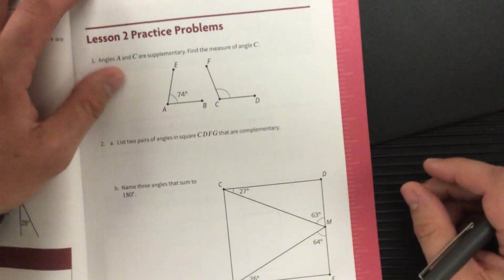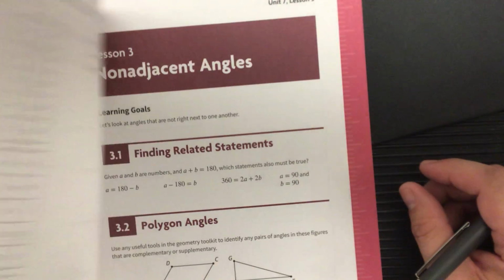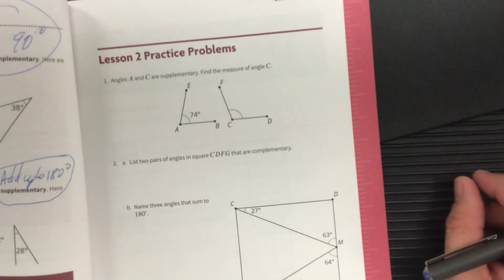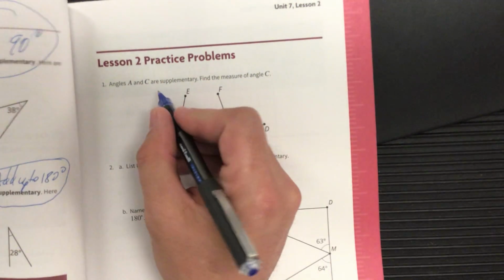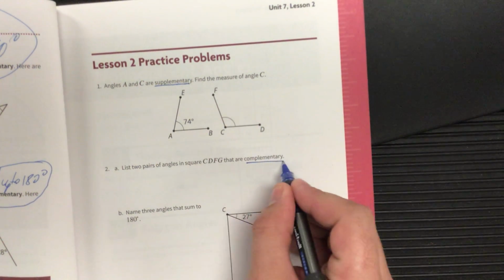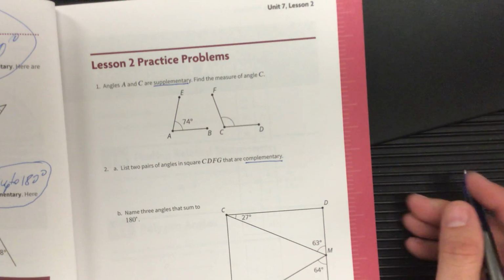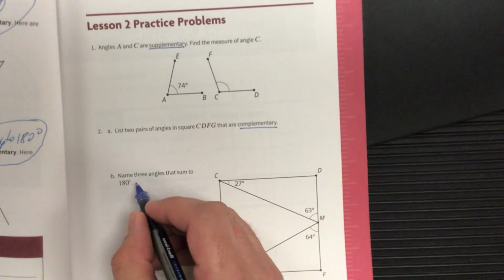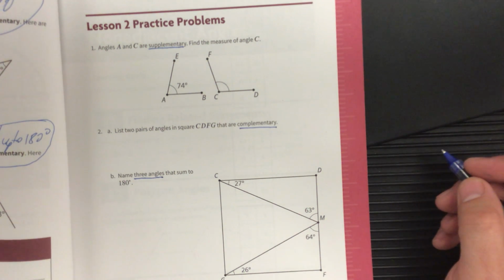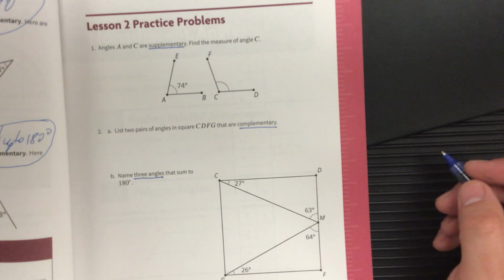Okay, take a look at the homework starting on page 21. Shorter assignment today. We should be able to get rolling through it pretty quick. But just some key things I want you to make note of. Underline the word supplementary. Second one, complementary. Third one, name 3 angles. Remember, angles need how many letters? 3 letters each to name an angle.